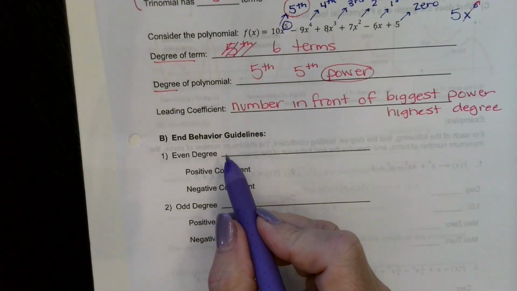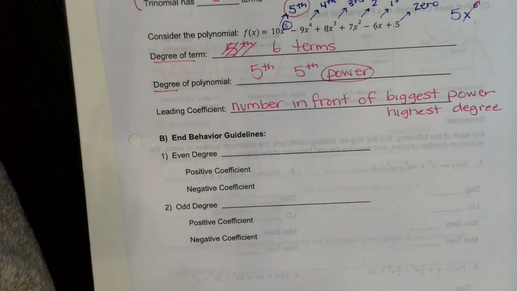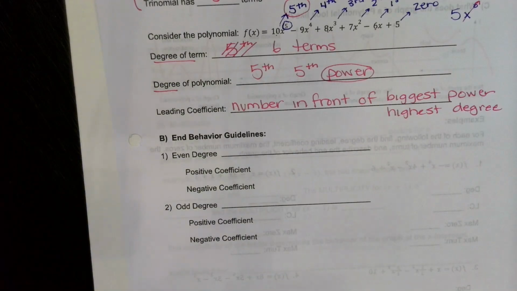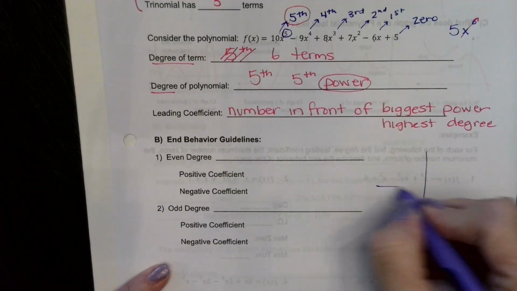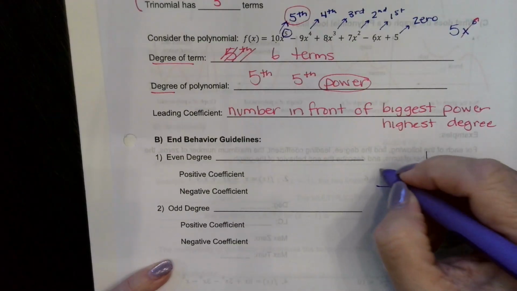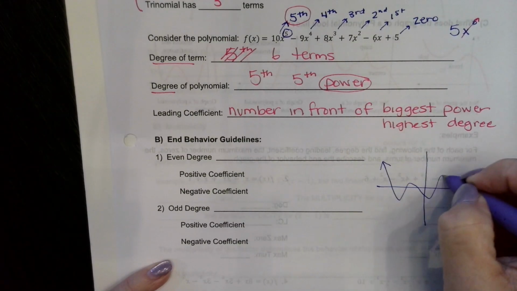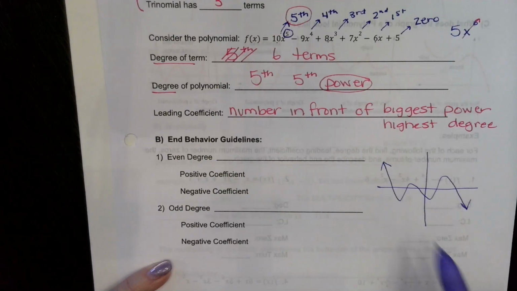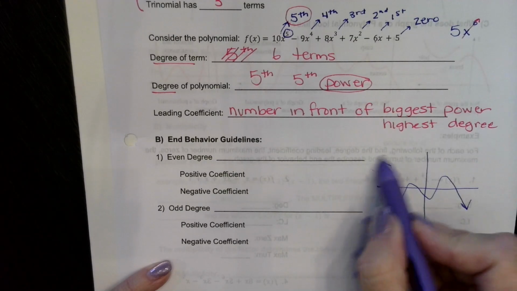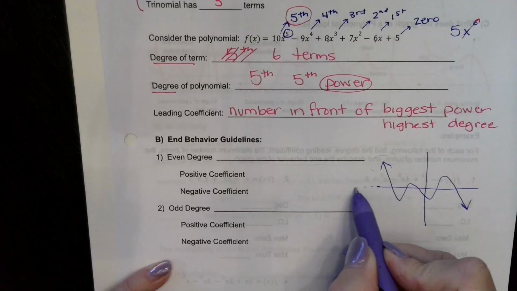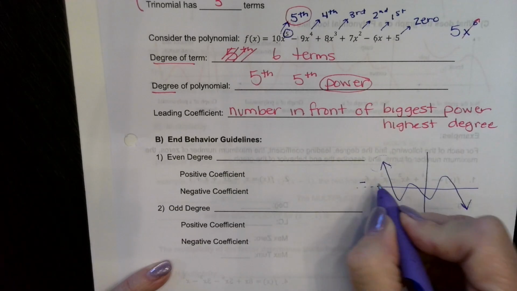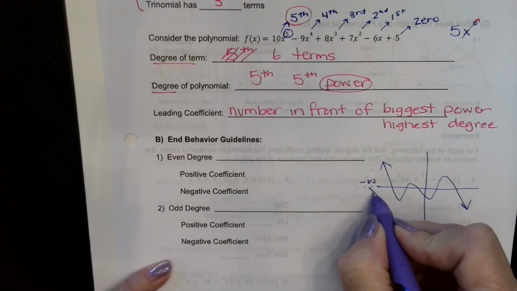So let me talk for just a minute about what end behavior really means. So if I was to draw a graph, any kind of graph, and I have something that goes like this, for example, my end behavior is what's going on clear out here. Even if I go even further, it's way out here at the negative infinity in the x direction.